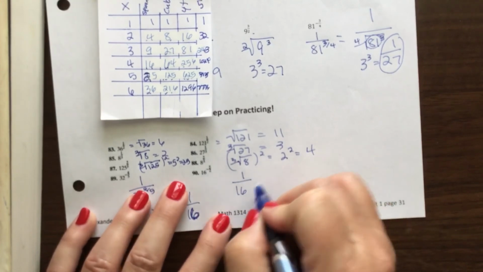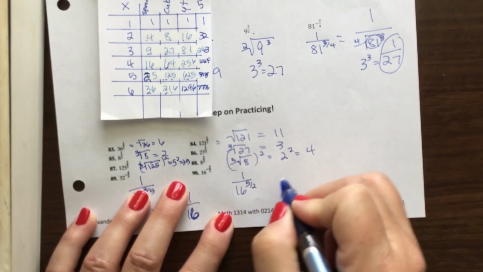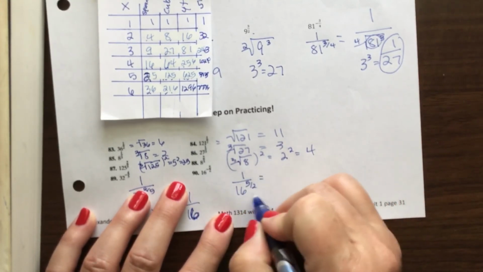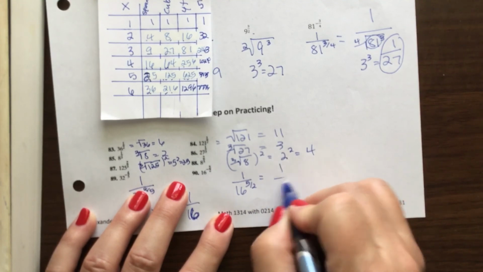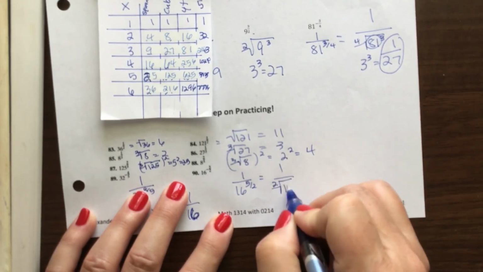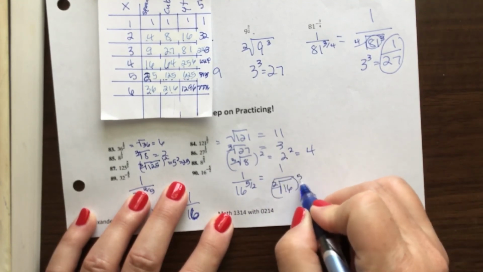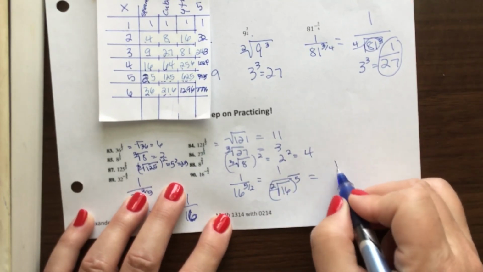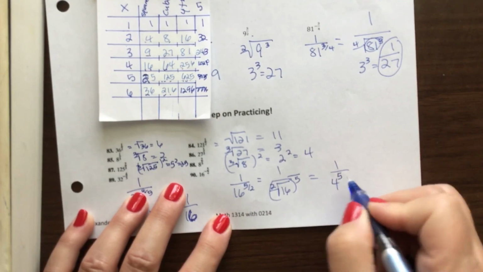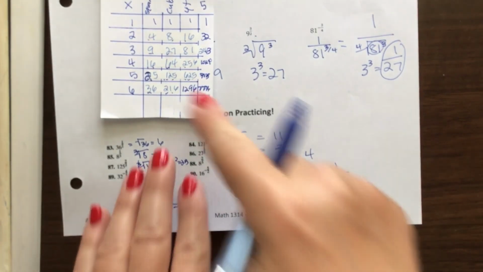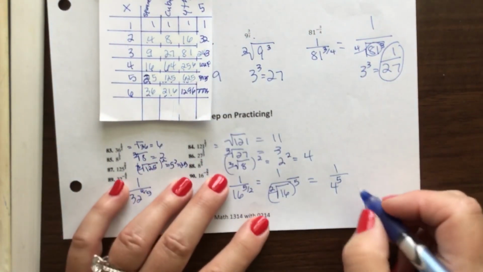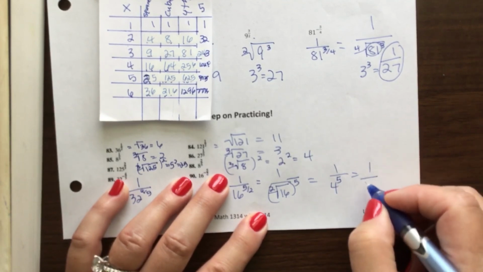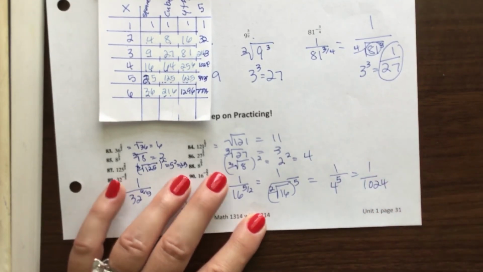So 16 to the 5/2 power. So the first thing I'm going to do is take the square root of 16. So the square root of 16 is 4. So 1 over 4 to the 5th power. I don't know that I have it memorized, but 4 to the 5th power is 1024. Okay.